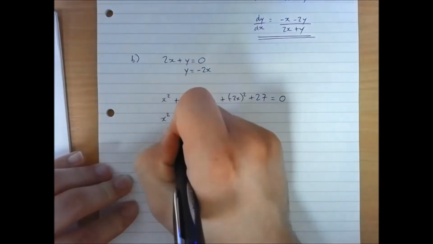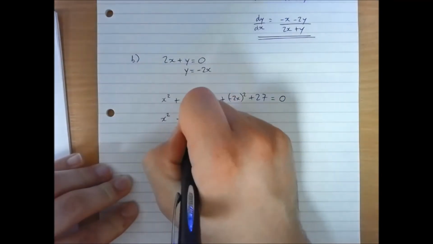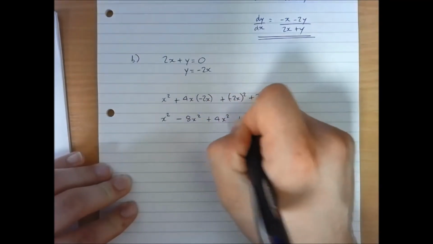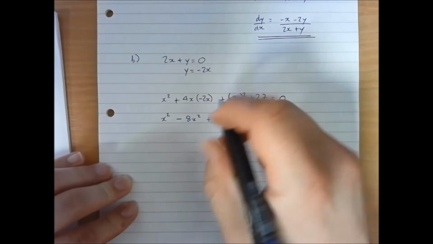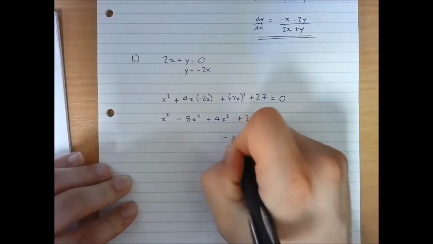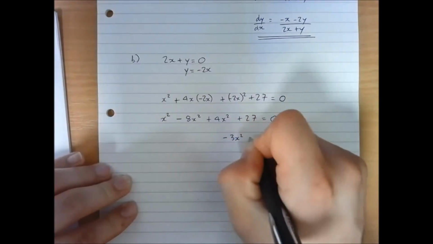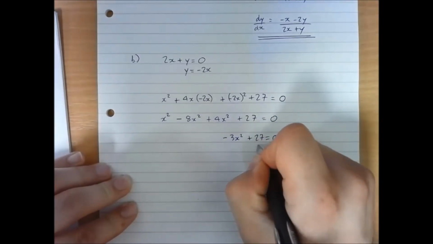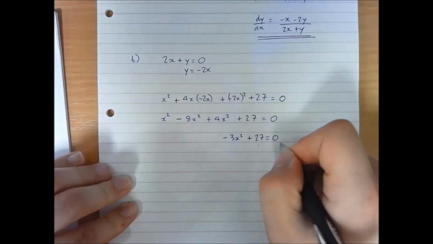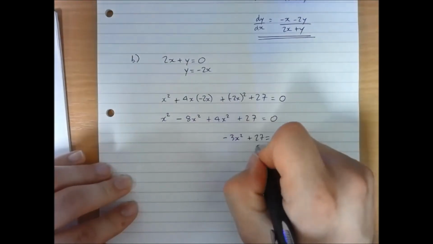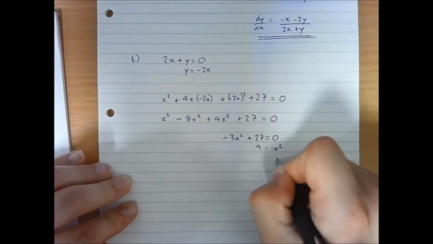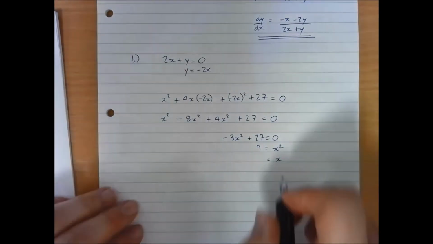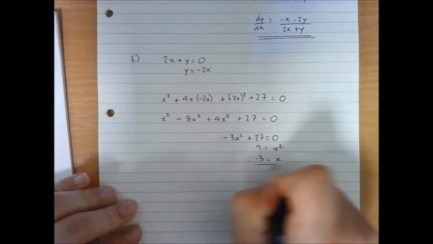If I expand my brackets and simplify, I get x squared minus 8x squared plus 4x squared plus 27 equal to 0. And if I simplify, I get minus 3x squared plus 27 is equal to 0. So, moving the 3x squared to the right hand side and dividing by 3, I get 9 is equal to x squared. So x is equal to plus or minus 3. But we're told that the x-coordinate of Q is negative, so I only need to take the negative square root.